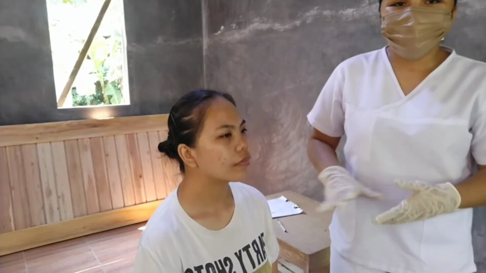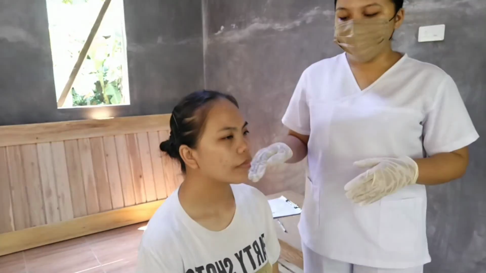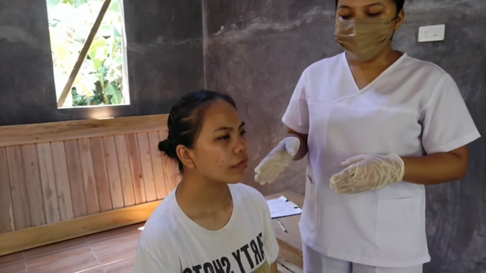Okay. So, upon inspecting and palpating, the midline location is normal, and the color is symmetric to the color of the body. And upon palpating, I don't feel any swelling or any masses.